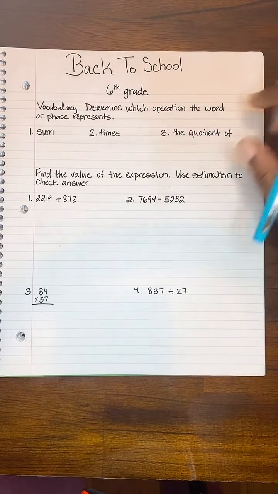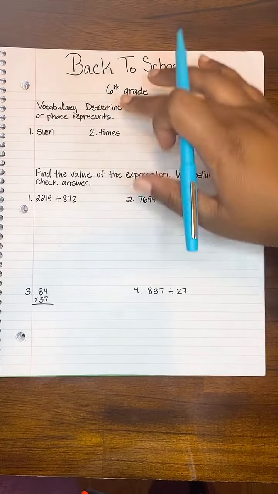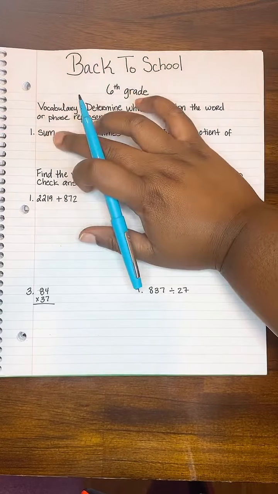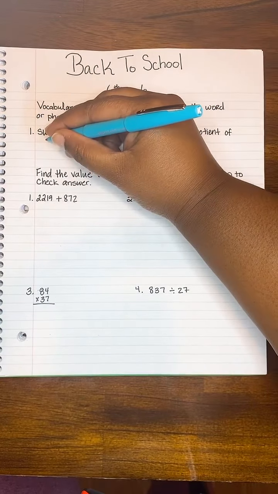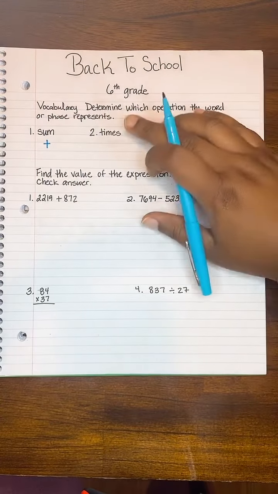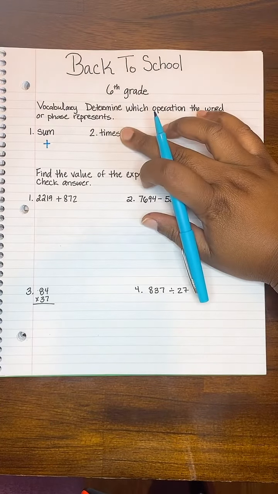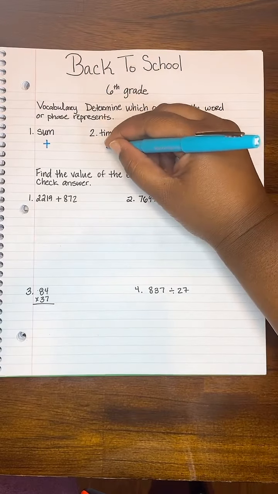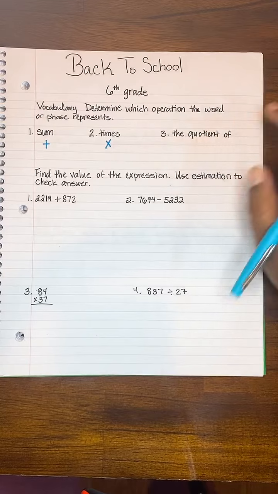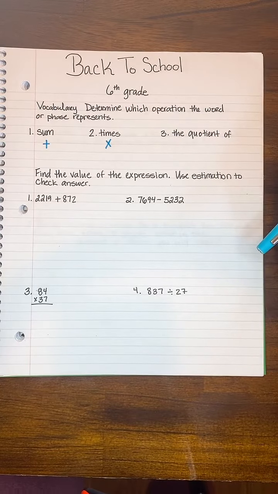Determine which operation the word or phrase represents. So we have "some," which means, does anybody know in the chat? Plus, okay. Then we have "times." If we have times, remember that's multiplying. And does anybody know the quotient? Does anybody know the quotient of?